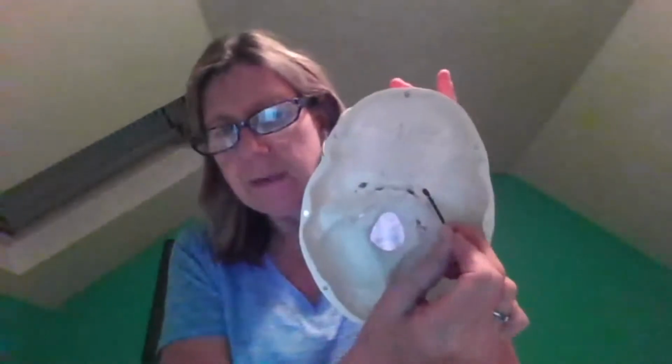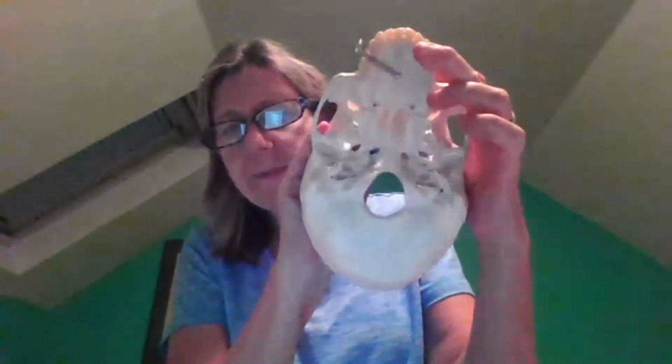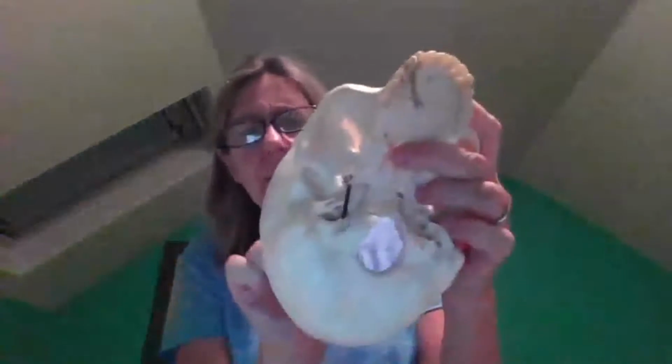Foramen spinosum is too tiny for me to stick this thing through, but it sits just lateral to the foramen ovale. And then the foramen lacerum, here it is from the superior view, here it is from the inferior view. And then the jugular foramen is this big one right here, and here it is from the inferior view.